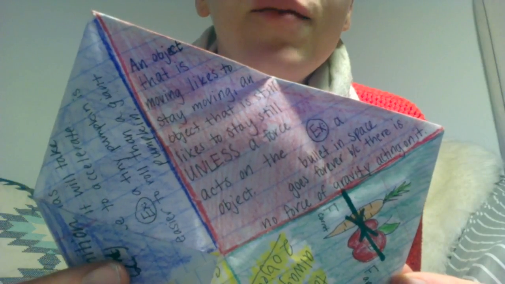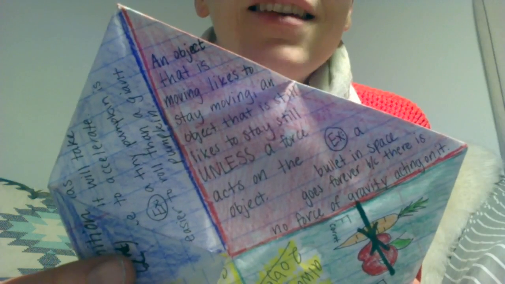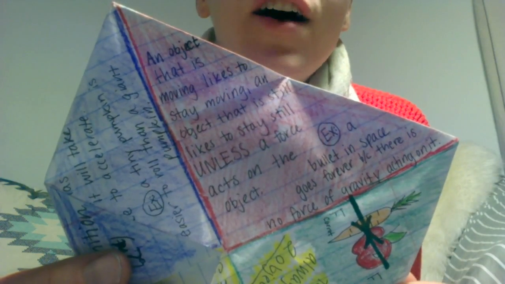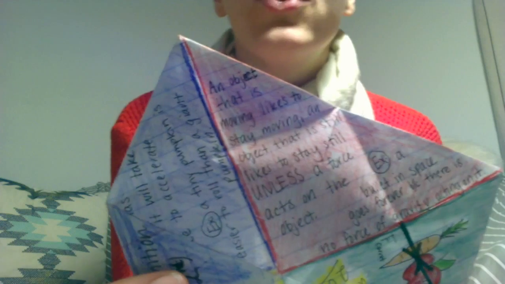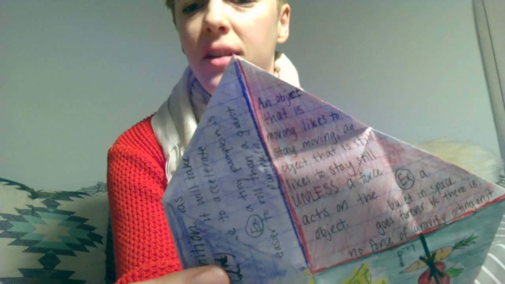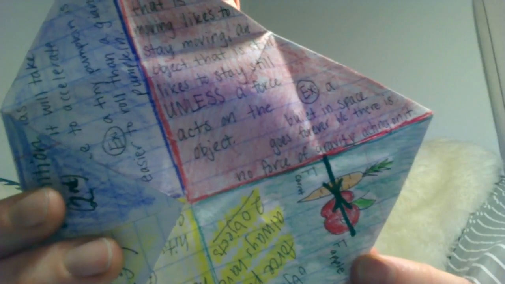I colored my Newton's first law red. The definition of Newton's first law is an object that is moving likes to stay moving. An object that is still likes to stay still, unless these objects are acted on by an outside force. And an example of this, if I shoot a bullet from a gun into space, I'm going to get back so you can see me. I wrote here my example. A bullet moving in space, if it's shot out of a gun, will never stop moving because there's no force of gravity to act on it.